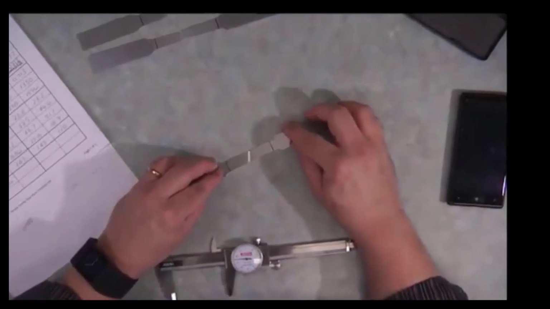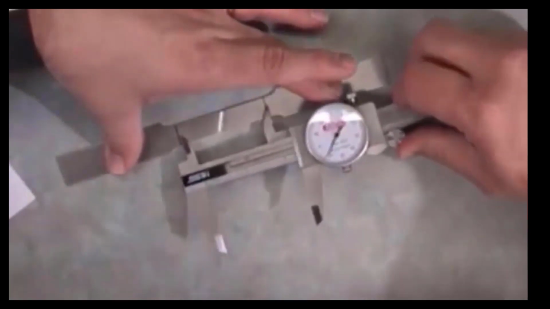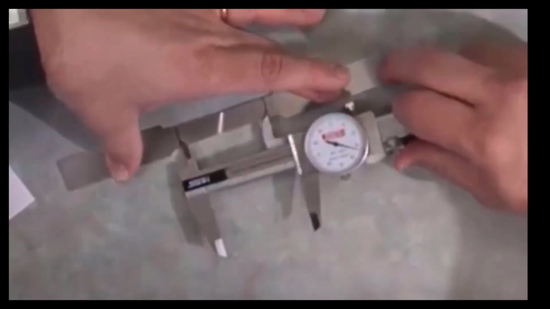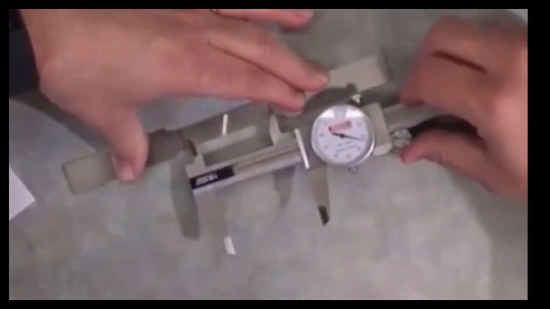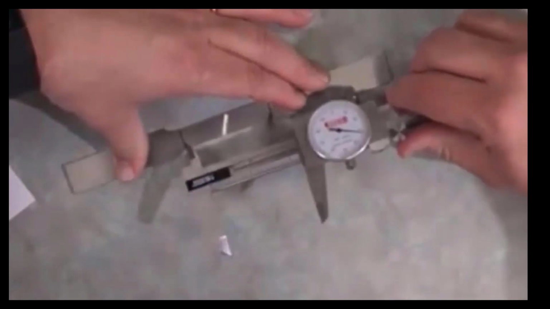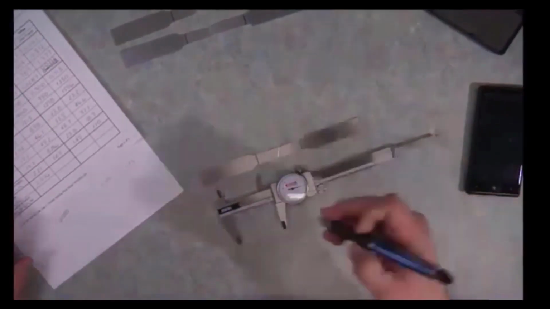Now I'm going to repeat that with green, blue, and yellow. Again, I'm going to hold those together. This will be easier with multiple people, where one person can hold it together and the other one can measure. And I get 2.225 for green.